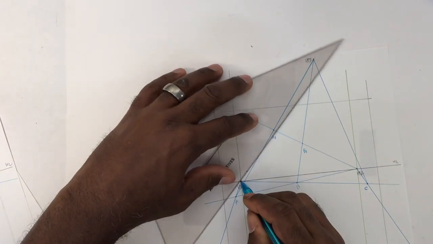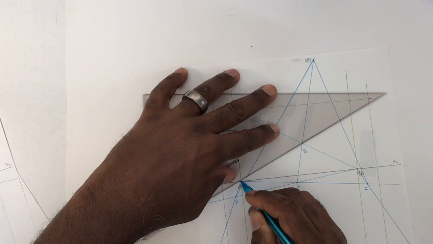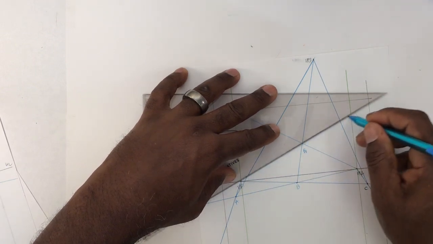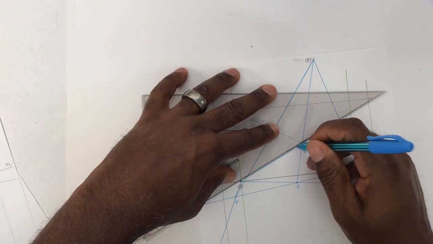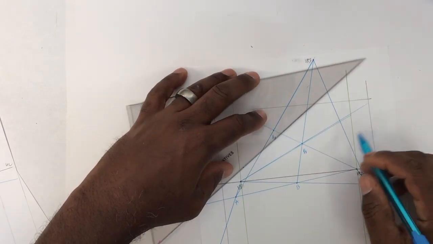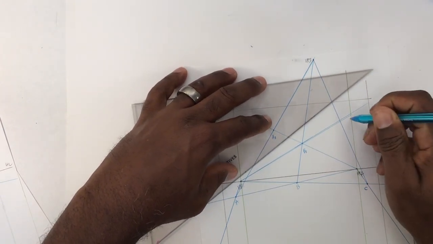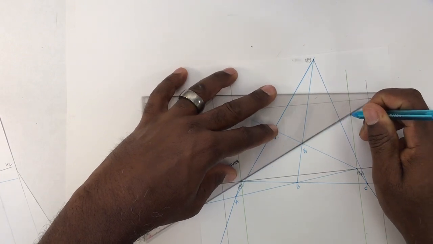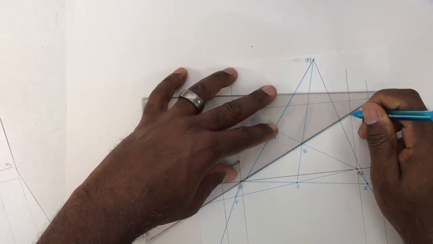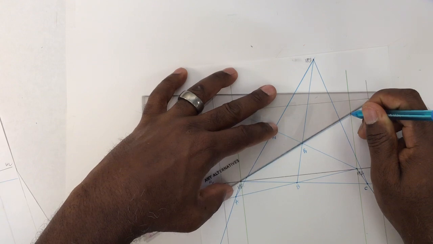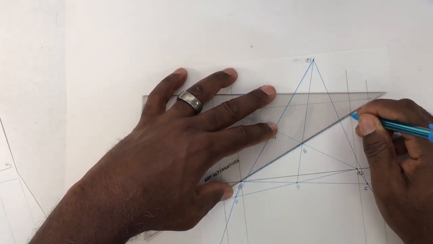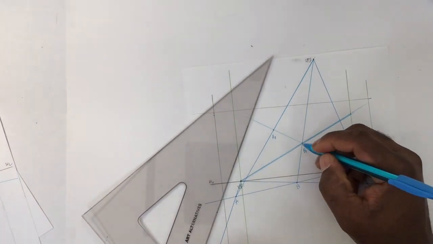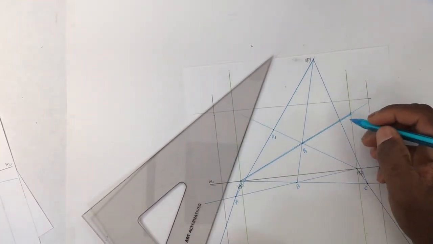And then I'm going to work off of VP1, project a line straight through. It's a little off. Project a line straight through, that's a little off too. So in the middle here. I don't think it matters at this point, but oh well, it's kind of a mess. All right.